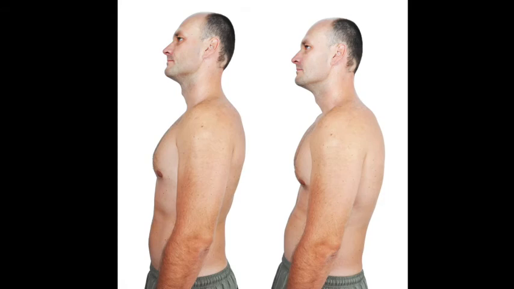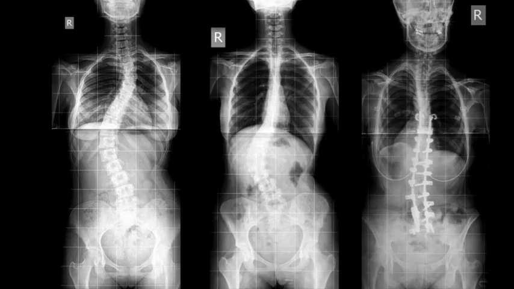Okay, let's talk about scoliosis. So we've got kyphosis, hypercurvature of the thoracic vertebrae. Lordosis, hypercurvature of the lumbar vertebrae. Then we have scoliosis, which is a hypercurvature. Here's where it gets tricky. It is a hypercurvature in the thoracic vertebrae, forcing the vertebrae laterally.